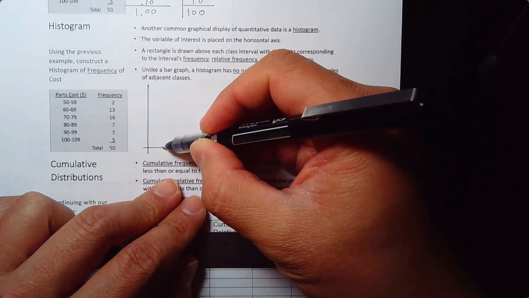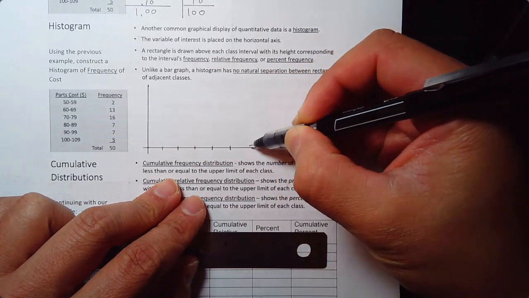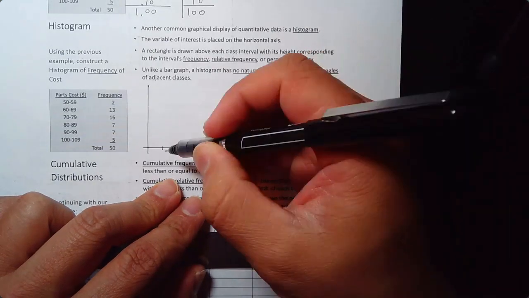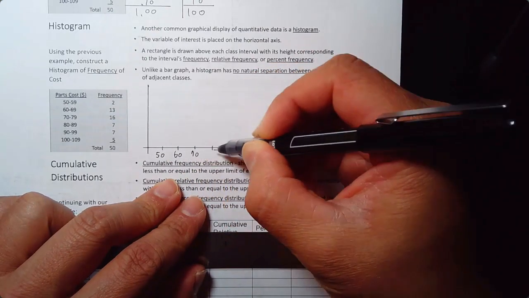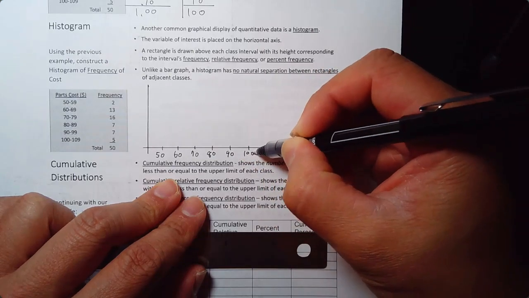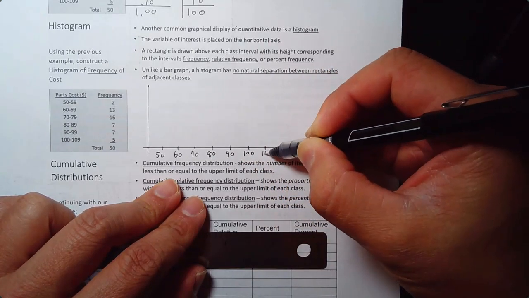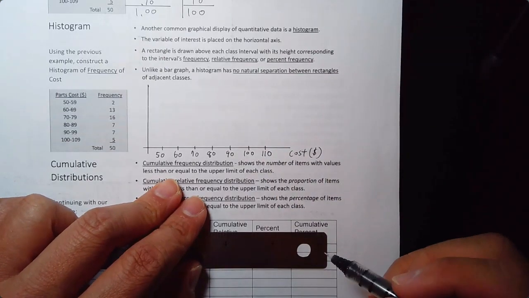So here we go: 1, 2, 3, 4, 5, 6. Here is 50, 60, 70, 80, 90, 100. Oh, and I need to go one more: 110. Also, this will give me my class width.